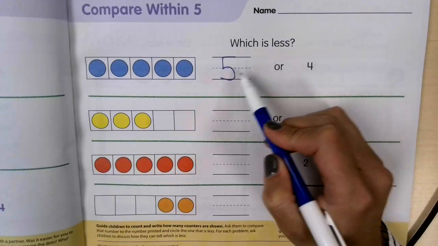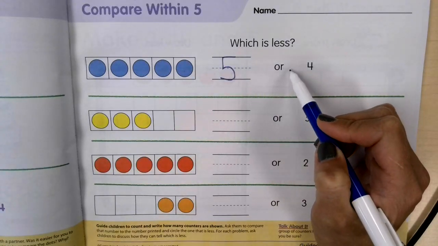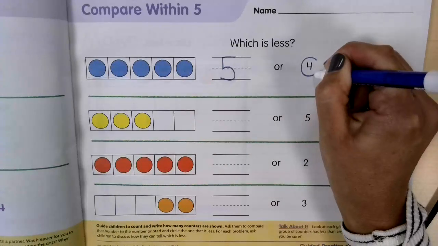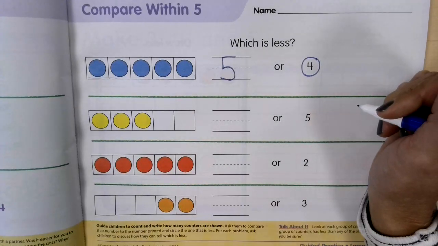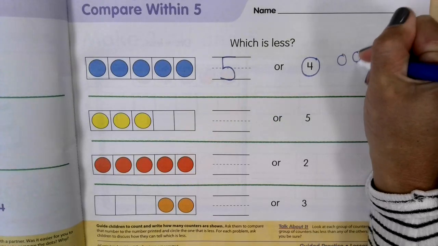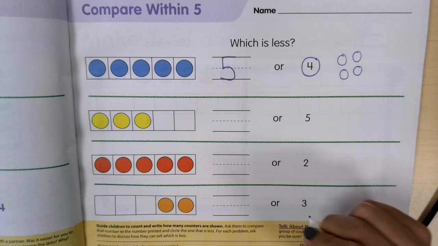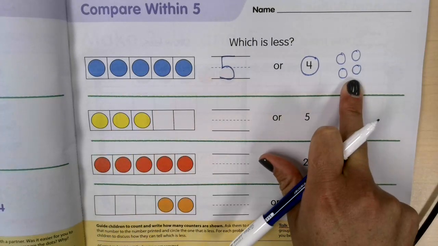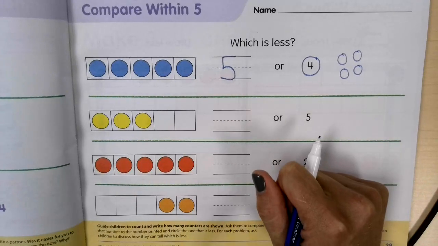So which one is less, 5 or 4? And we know that 4 is less than 5. So I am going to circle the 4. If I wasn't sure, I could always draw 1, 2, 3, 4 circles if necessary and compare that there was 1 less when I have 4 than when I have 5.